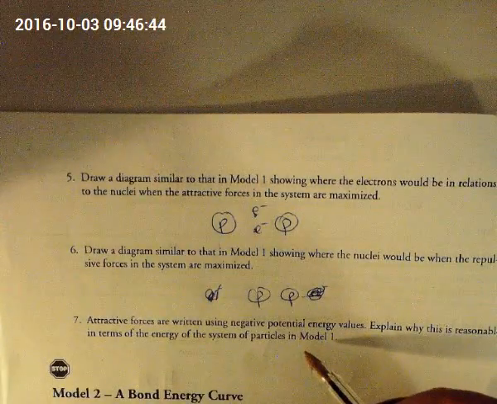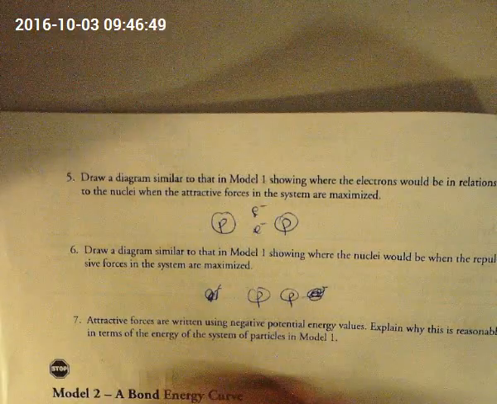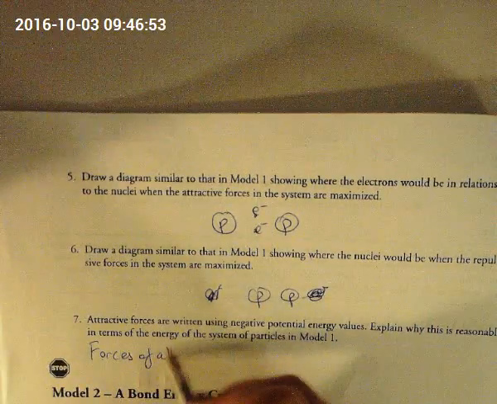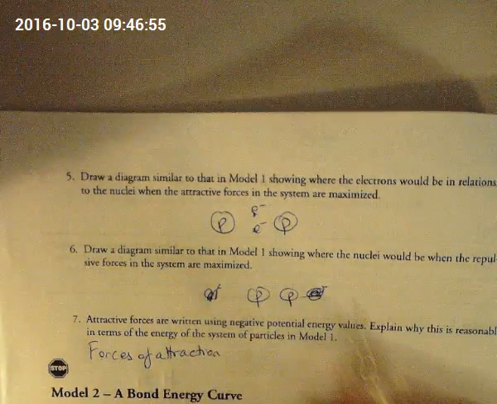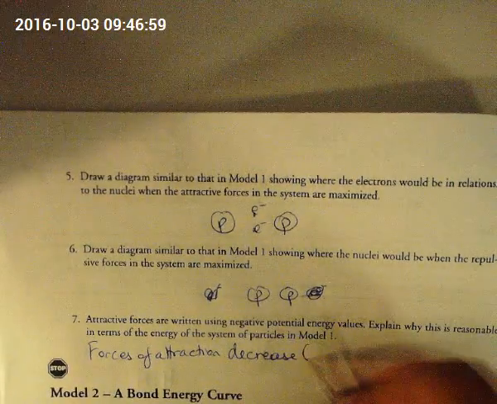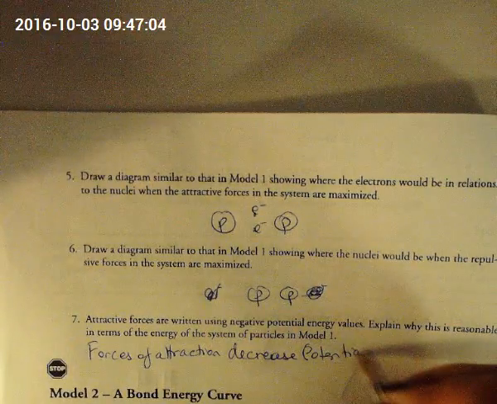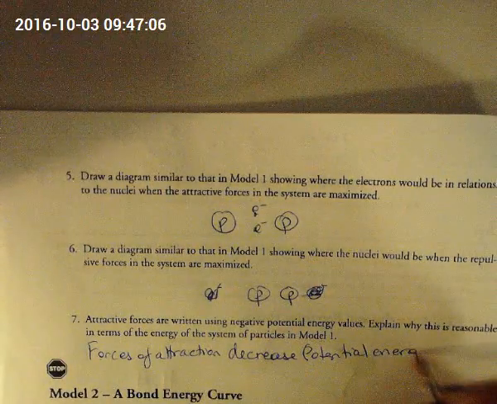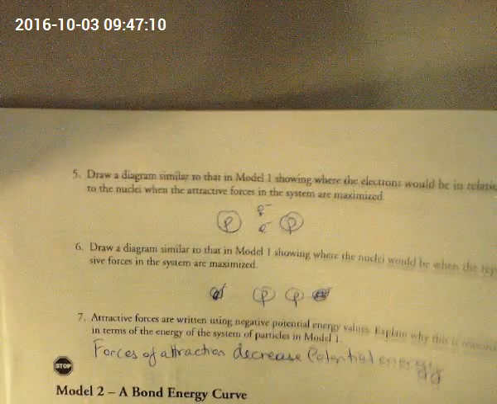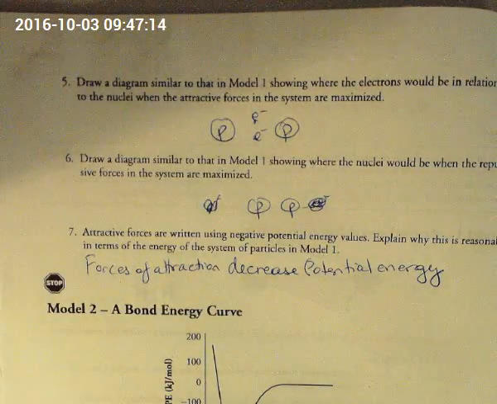That you're losing potential energy? Right? So forces of attraction decrease potential energy. That's what it means. All right?